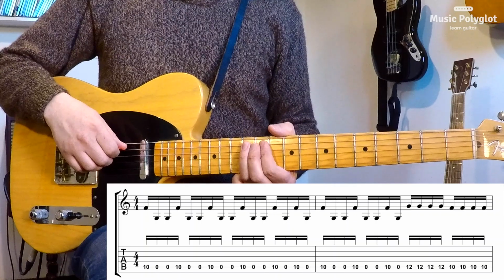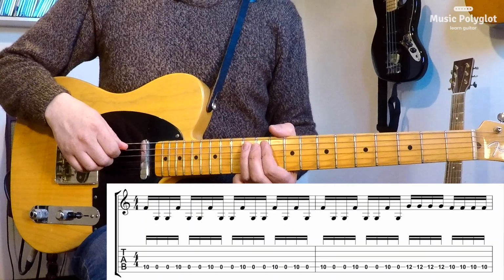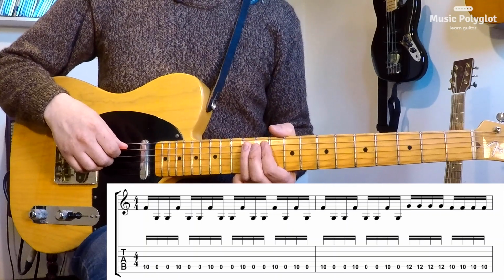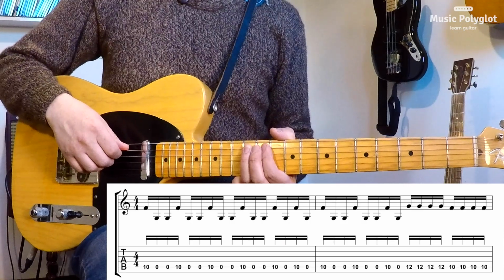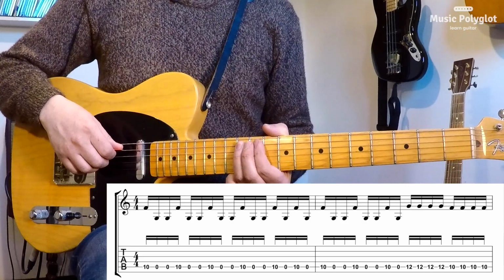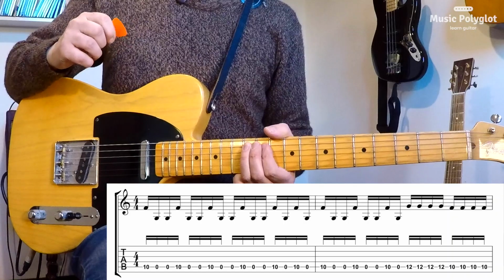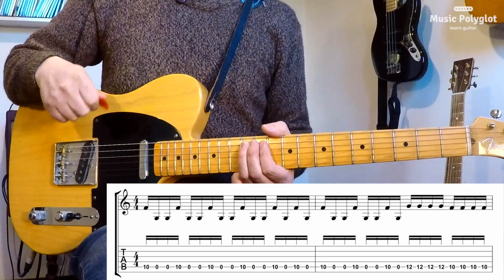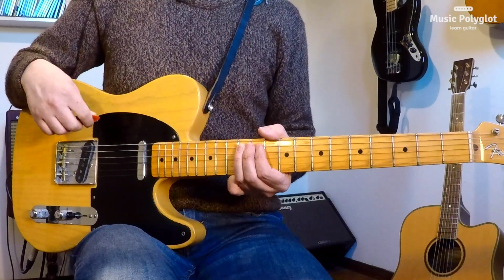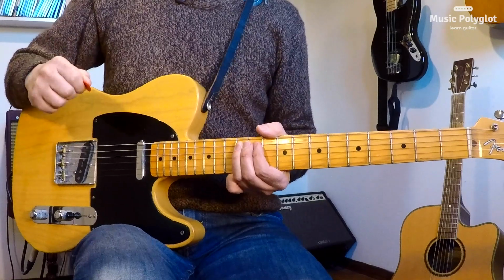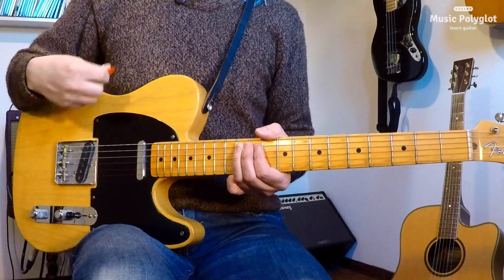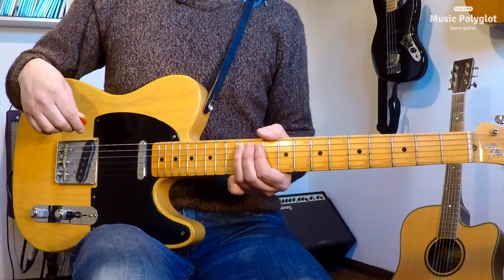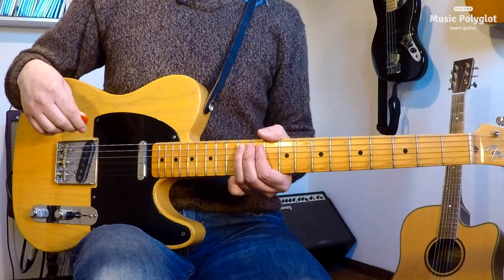There's several ways of thinking about this little riff, and especially how many times you play the high note, how many times you play the low note, etc. The first consideration to bear in mind is that on our right hand, this is played as alternate picking, which means that you're always going down, up, down, up, down, up. If you listen to the track, you can clearly hear that that's the way it's being played.